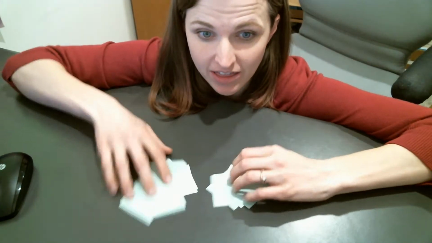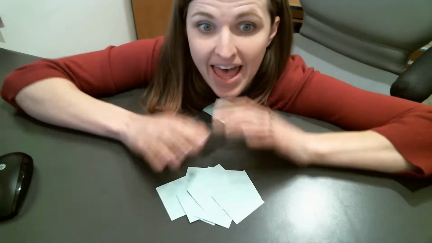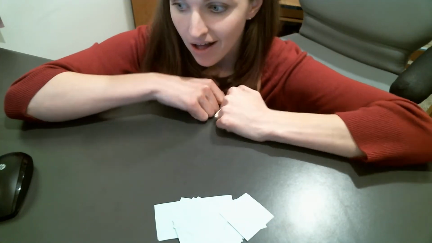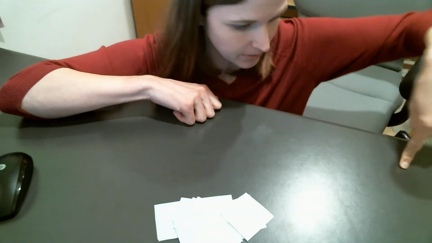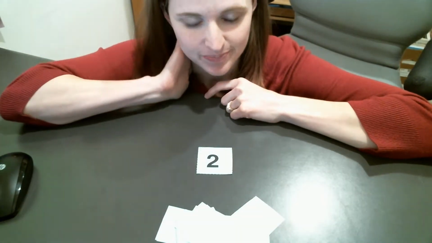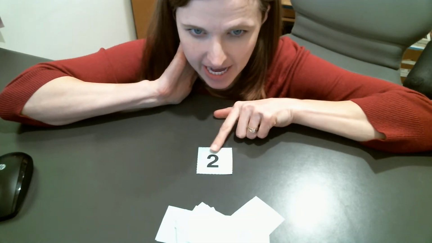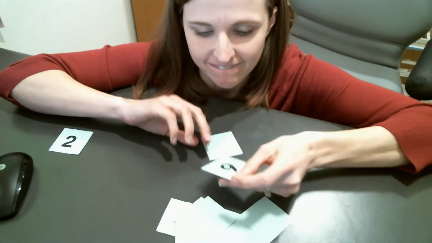What you do is you take the cards and you mix them up. Mix, mix, mix. And then we're going to draw one card at a time and try to put all the numbers in order. So we'll put 0 on this side and go all the way to 20. So let's see what we can find. I found the number 2. Where is the number 2? Is that toward the beginning or toward the end? It's toward the beginning.